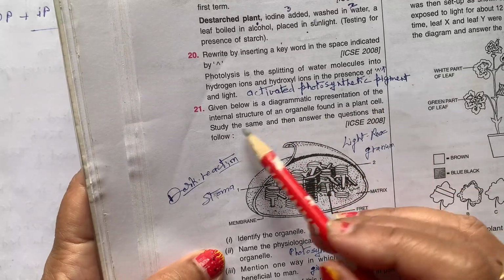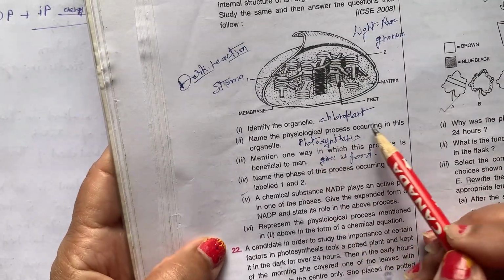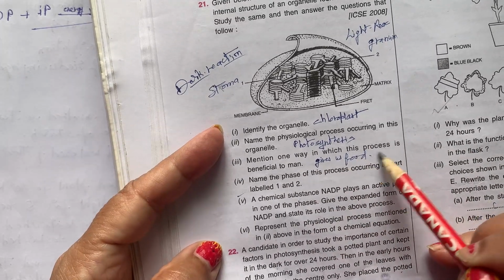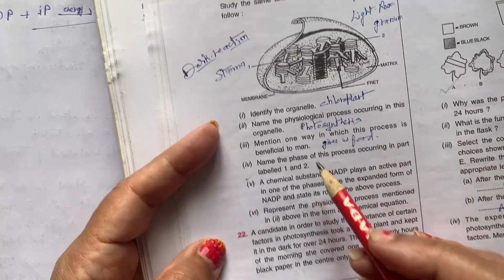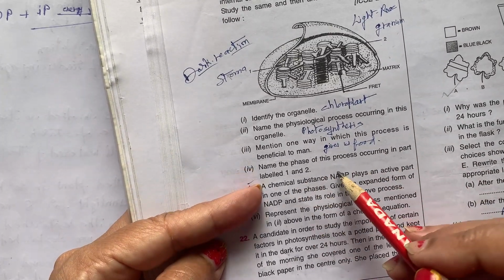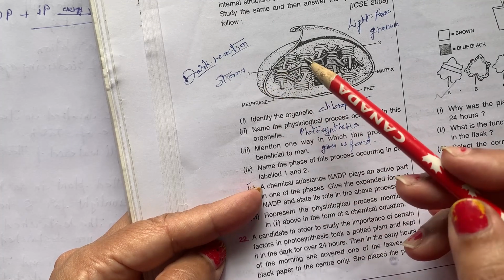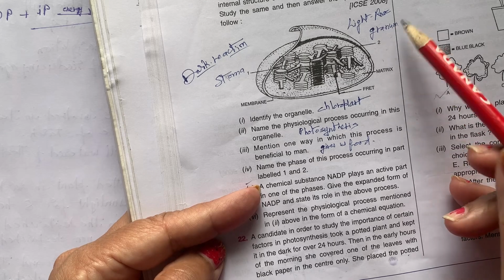Given below is a diagrammatic representation. Identify the organelle: chloroplast. Name the physiological process: photosynthesis. Mention one way in which the process is beneficial: it makes food for us. Name the phase of this process occurring in the parts labeled 1 and 2. Label 1, stroma, where the dark reaction occurs. Label 2, granum, where the light reaction occurs.